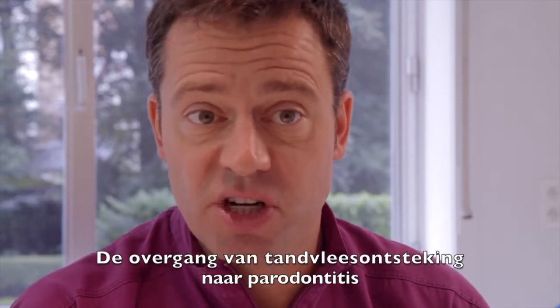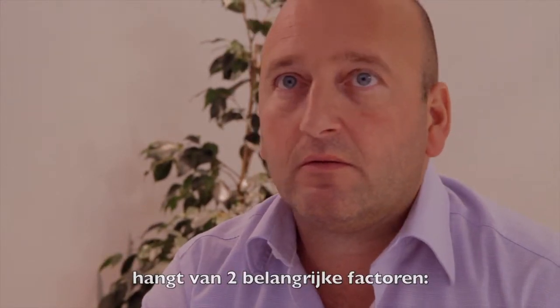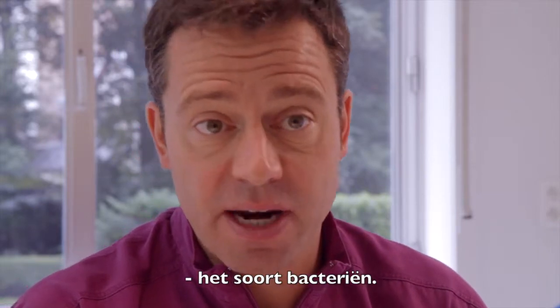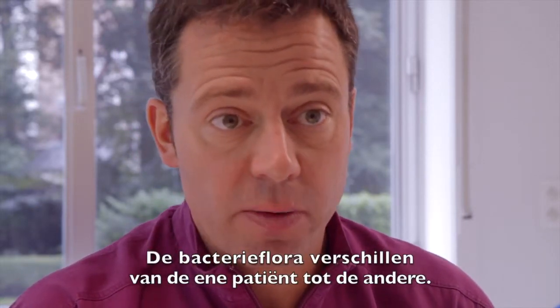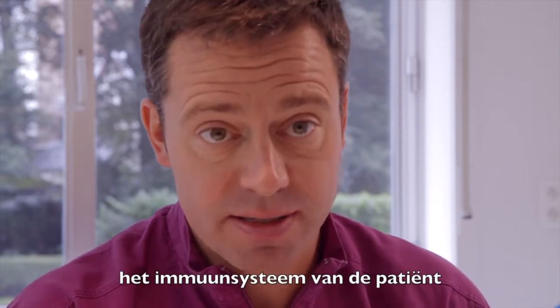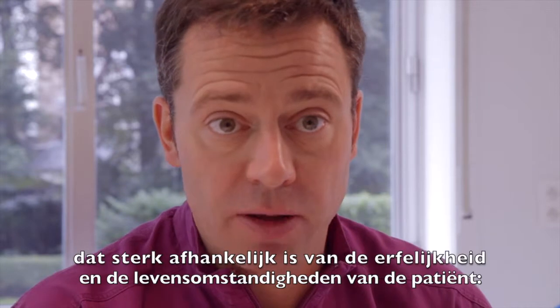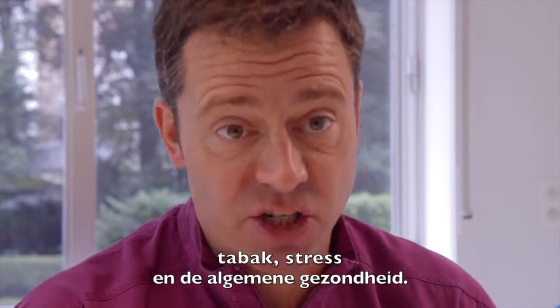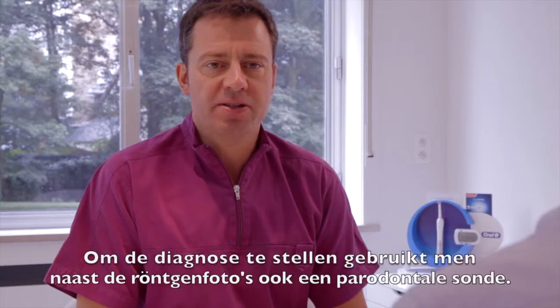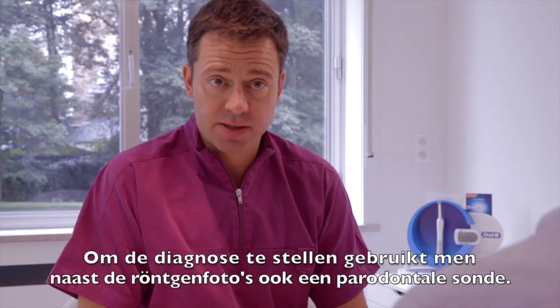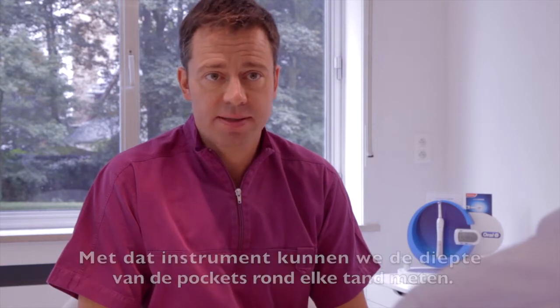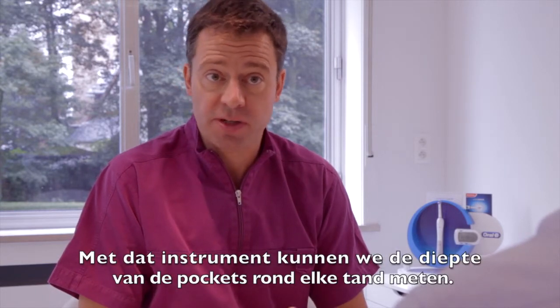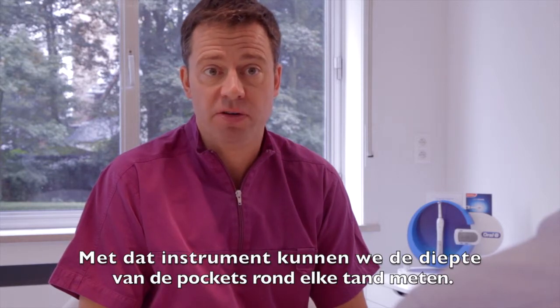The progression from gingivitis to periodontitis depends on two main factors. The type of bacteria. The bacterial flora differs between one patient and the next. The patient's defense system, which depends strongly on the patient's genetic makeup and environment: smoking, stress, and general health. To make the diagnosis, as well as X-rays, we use a periodontal probe. This is an instrument that allows us to measure the depth of the pockets around each of your teeth.